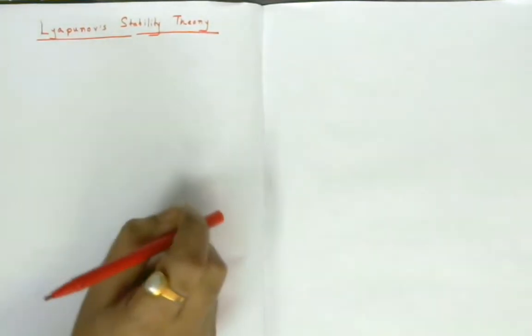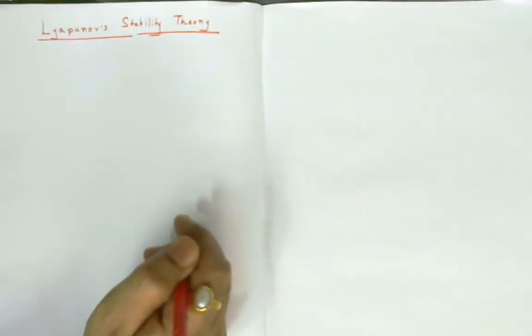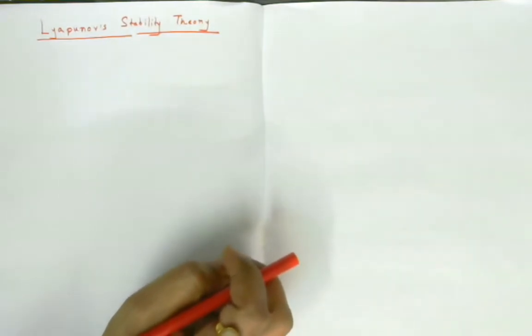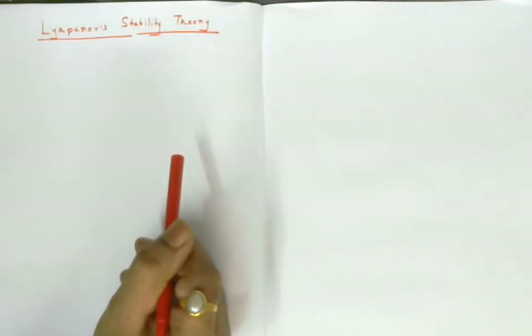Then in phase plane analysis, you learned how to draw the phase plane trajectory if any differential equation is given to you, whether linear or nonlinear. After drawing the trajectory, from its nature around the equilibrium point, the stability can be concluded.